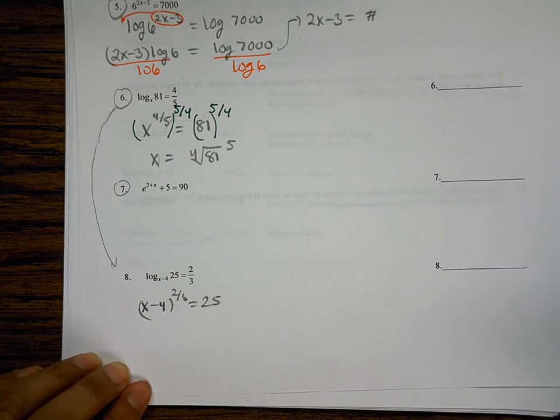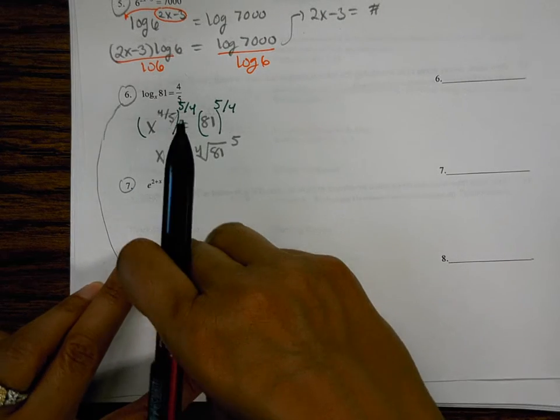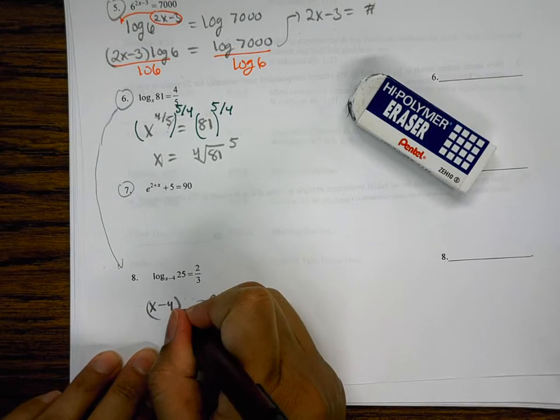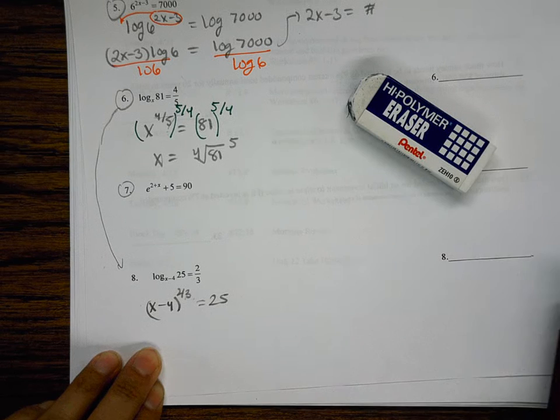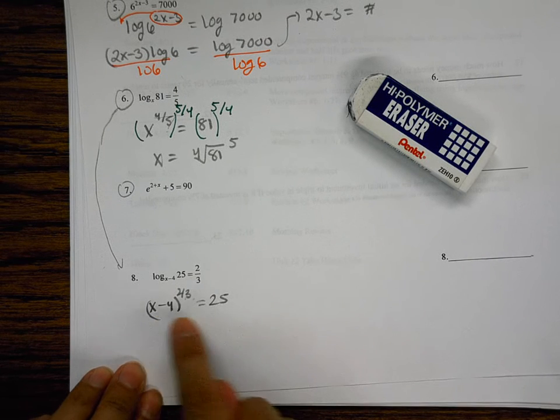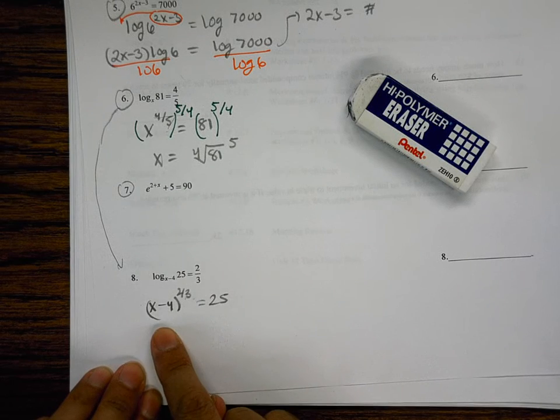Now, do you add 4 first, or do you raise to the reciprocal power first? You would raise to the reciprocal power. So you'd raise both sides to the 3/2 and then get a number and then add your 4.